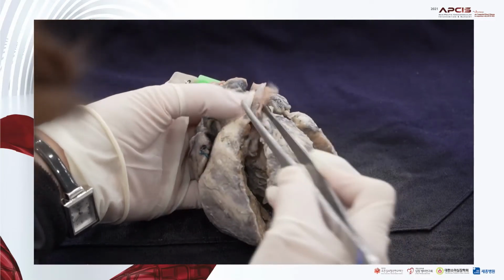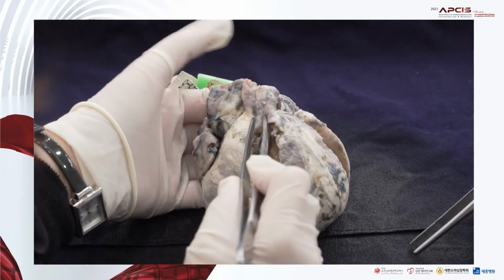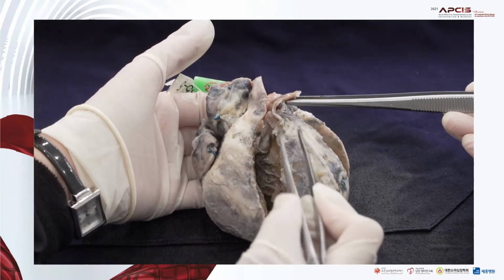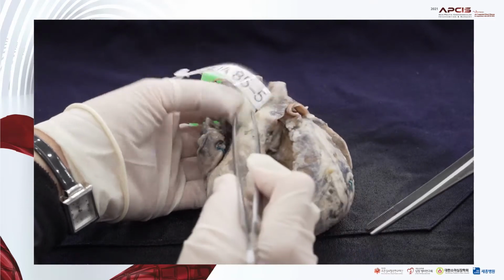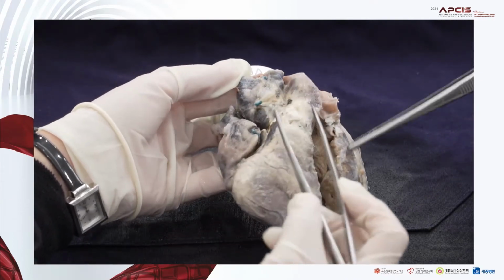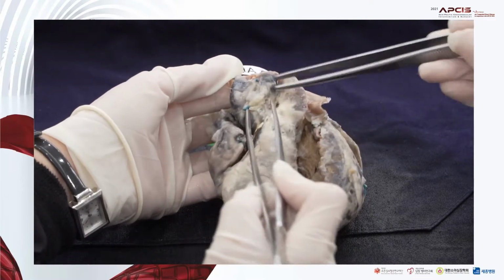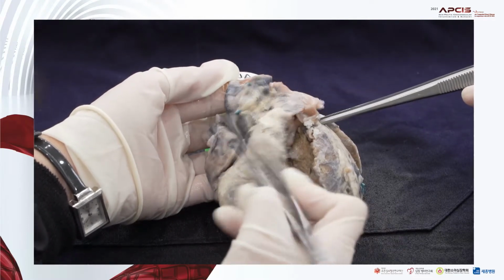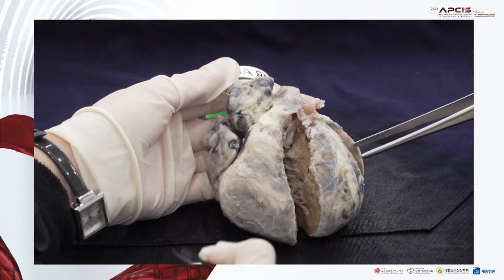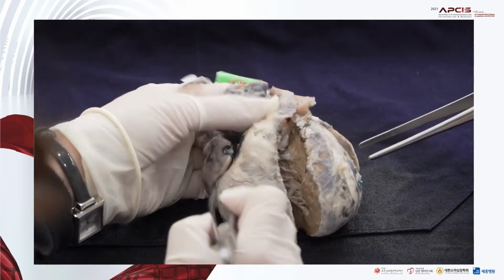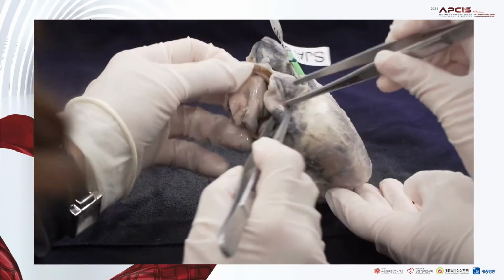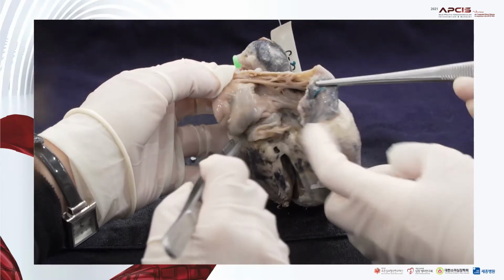In this case, we can see a relatively sizable pulmonary trunk here, but the ascending aorta is rather big, and also is deviated to the right compared to the normal position. And this is the right atrium.